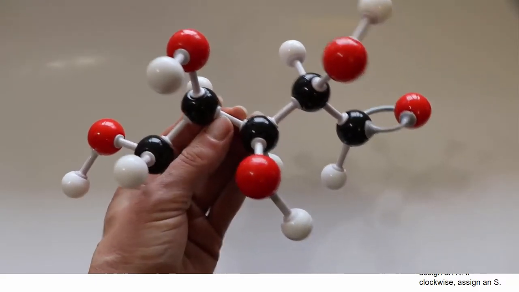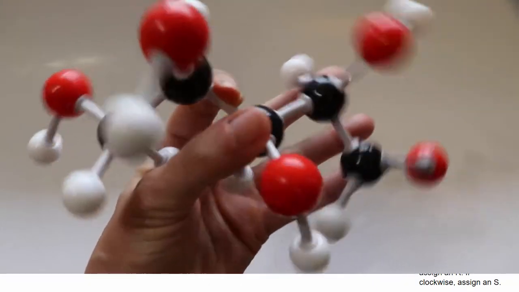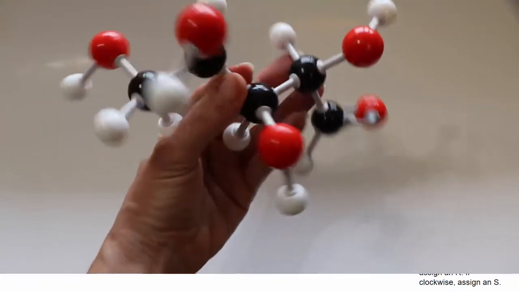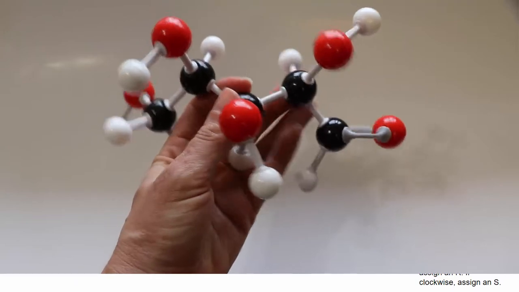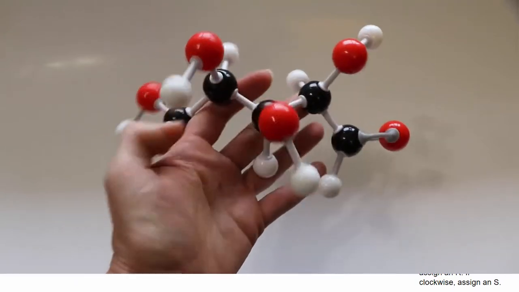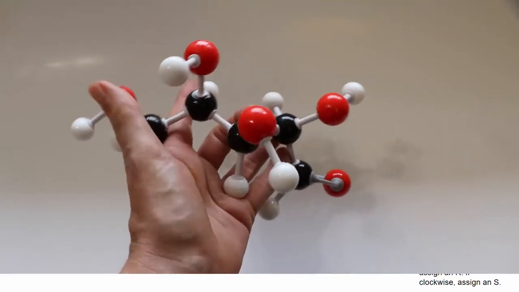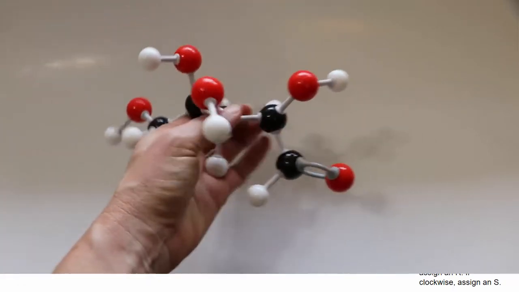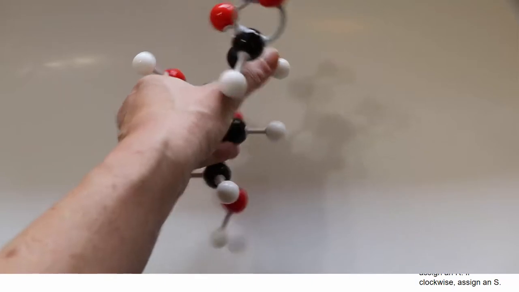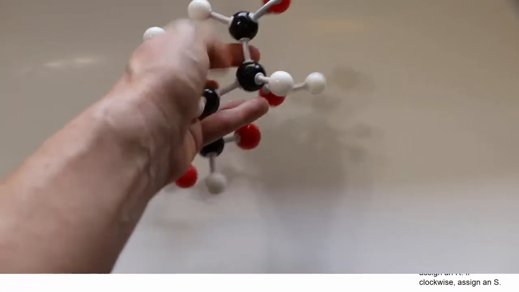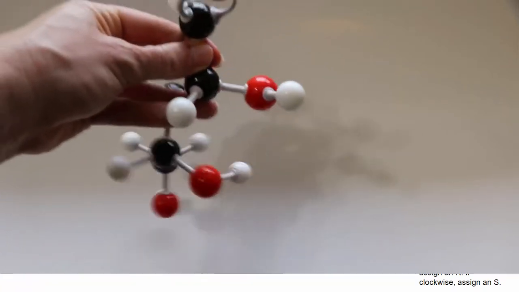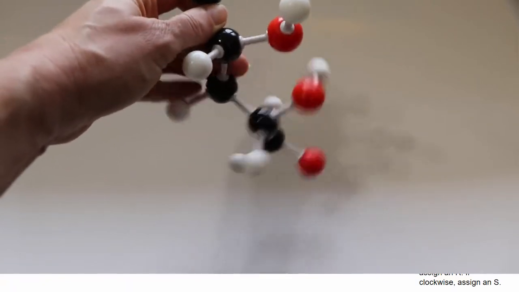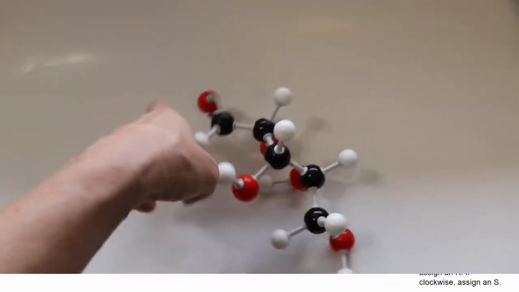So here I have the molecule as it's drawn. I have the aldehyde group to the right. All of my OH groups are coming out towards me, at least the ones on carbons 2, 3, and 4. And then the OH group on 5 is in plane with the rest of the chain. So to make this a Fisher representation, I'm going to hold it by the aldehyde group. And I'm going to rotate all of those bonds so that the substituents on each carbon are pointing out towards me.